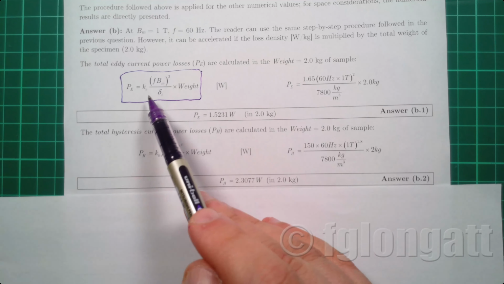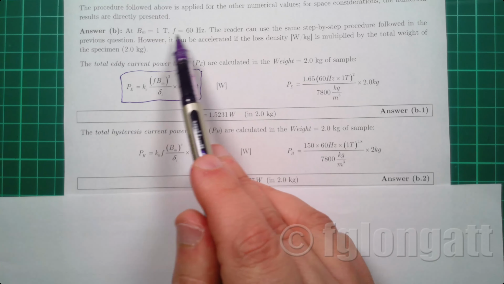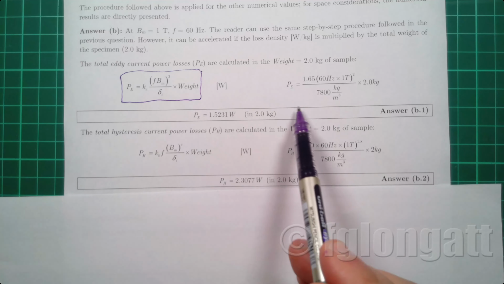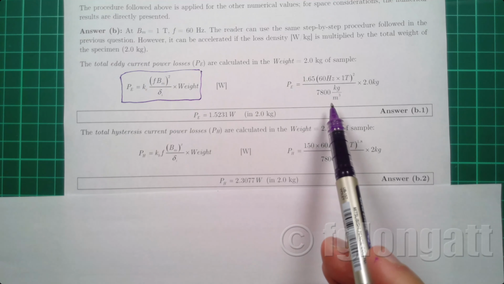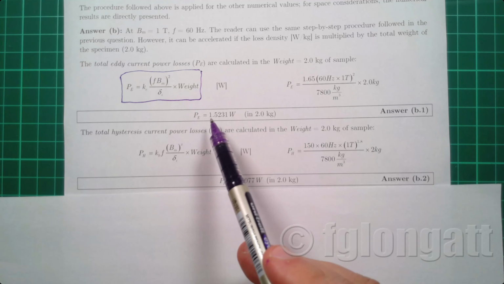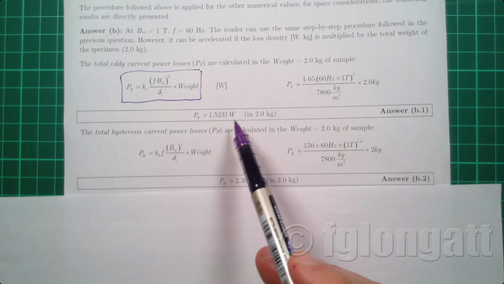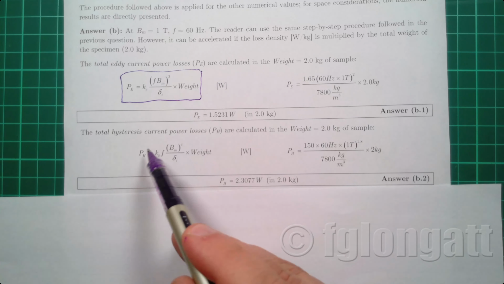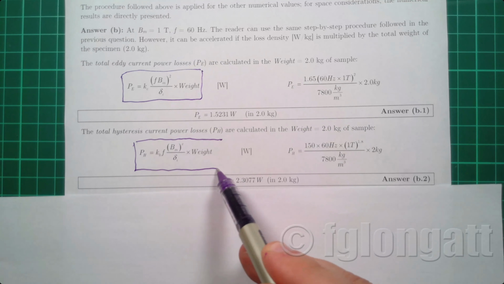So if we use this equation over here that I presented before, 1.65 is KE, 60 Hertz and 1 Tesla, because this is the case B, and 7,800 kilograms per cubic meter. So finally, we obtain the total eddy currents, and you can see 1.52 watts.